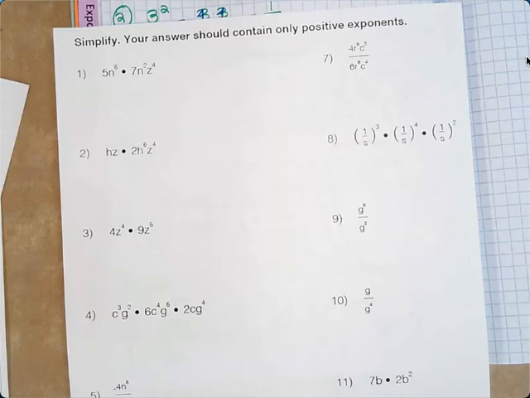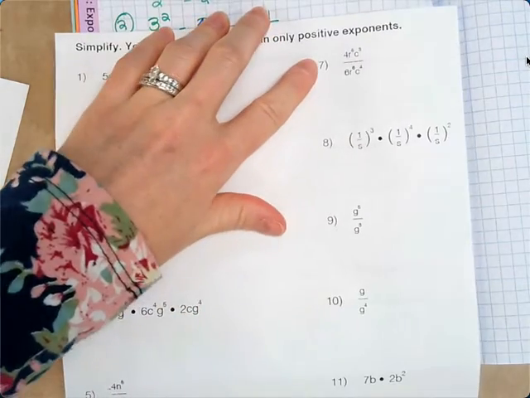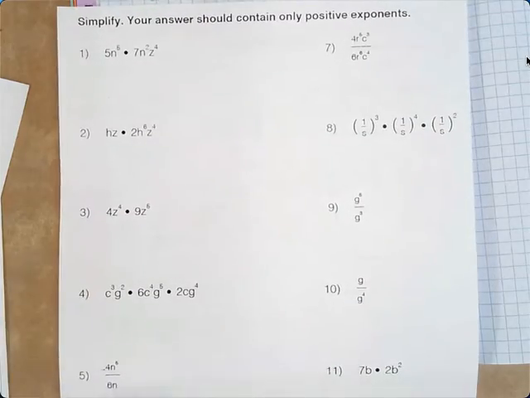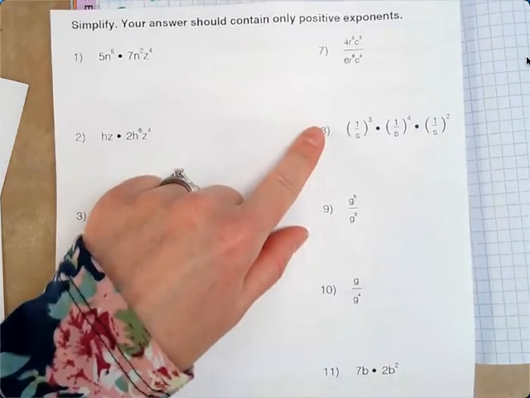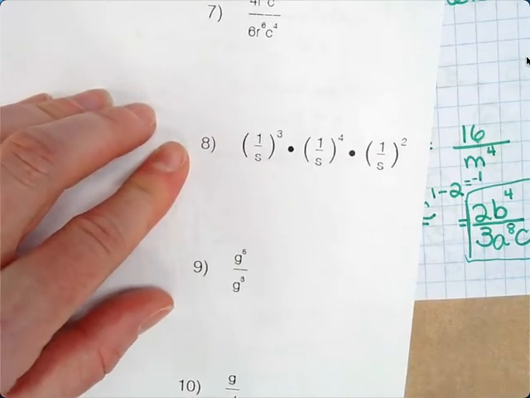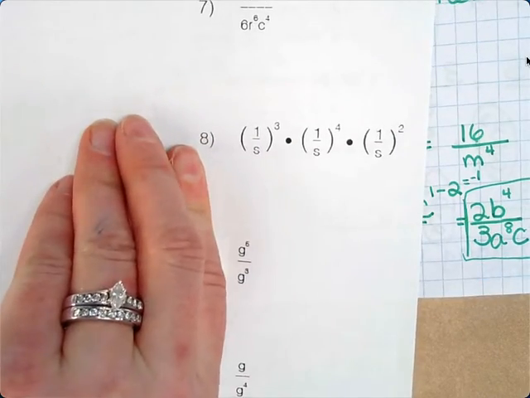So now that you've learned the division rule, you can do 7, you can do 9, 10, 12, 5. The only one that's a little different is number 8. So look at number 8.